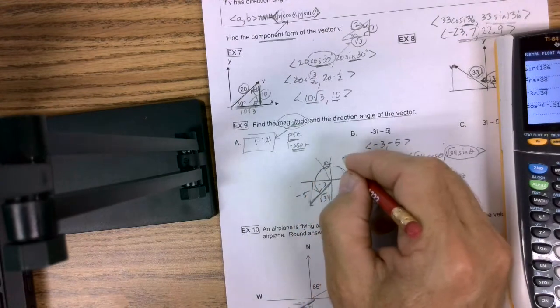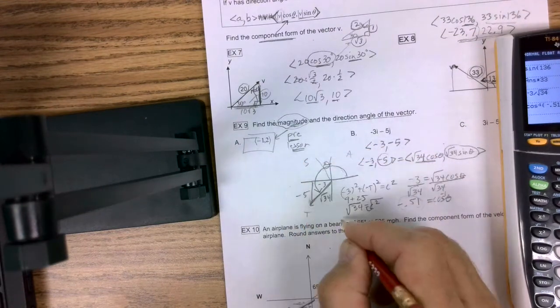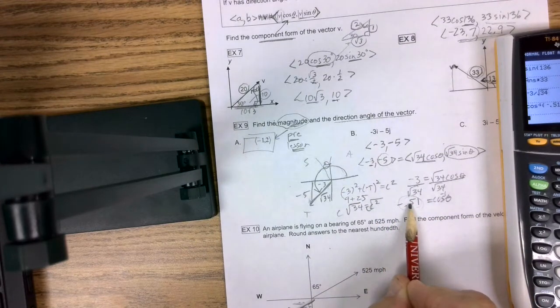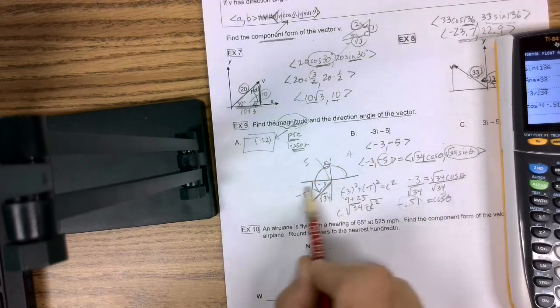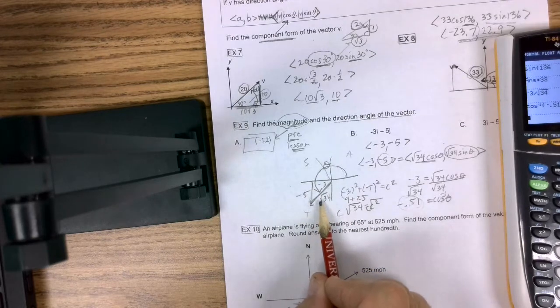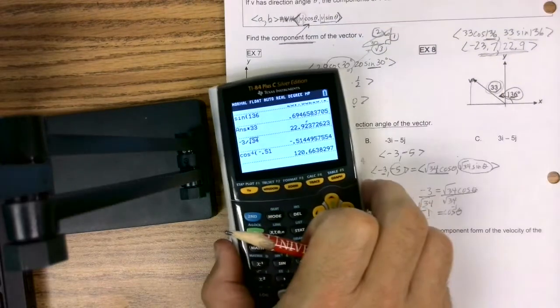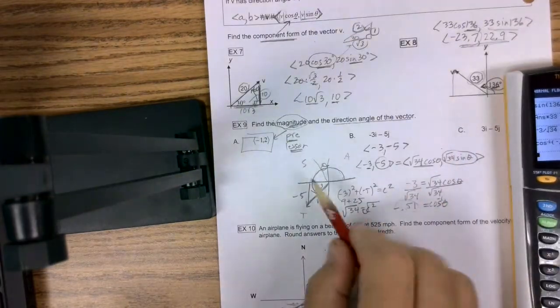So remember, all students take calc. So your calculator is saying, hey, cosine's negative. These are my two quadrants where cosine can be negative. And I know my answer can't be this 120 that my calculator's spitting out, because that would only take me to here.